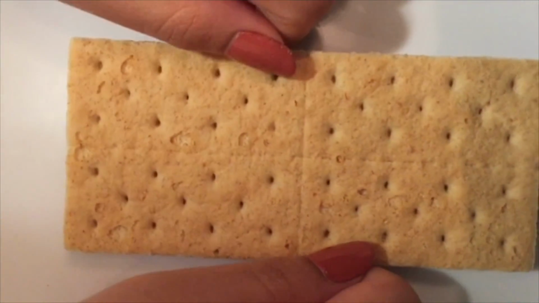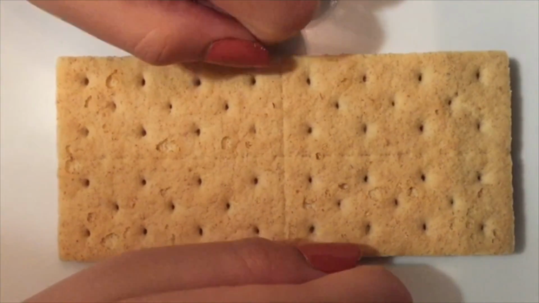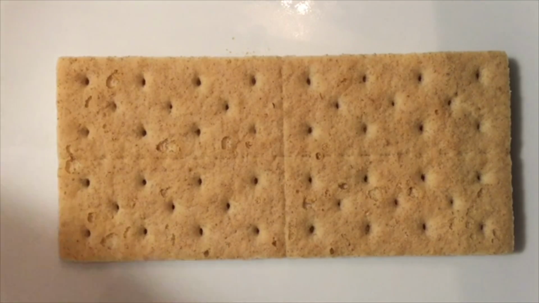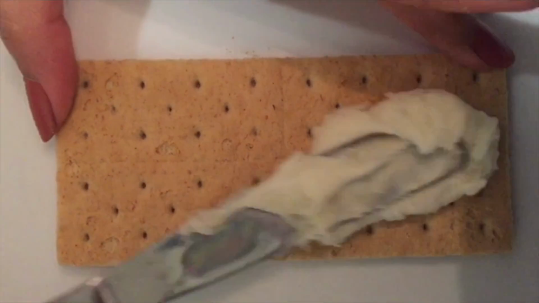Now, we're going to make our own cell, only in the form of a cookie. We're going to start with using a graham cracker to represent the cell wall. Remember that the cell wall protects the cell and helps keep its shape. Next, we're going to use frosting to represent the cytoplasm. The frosting will hold everything together, just like the cytoplasm does.